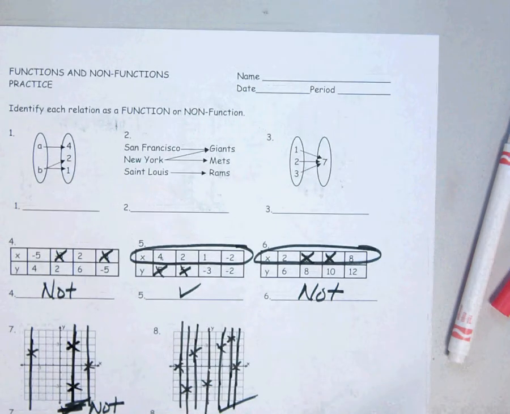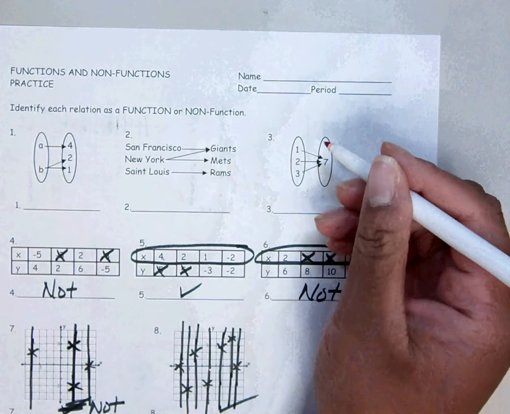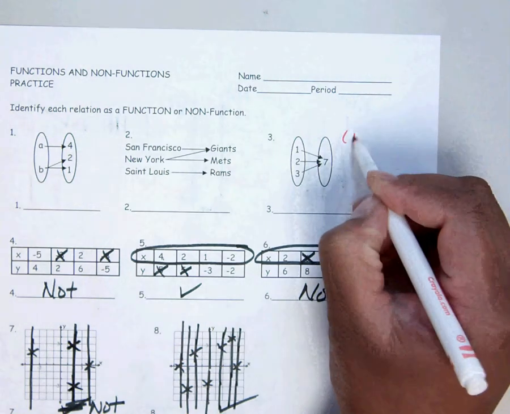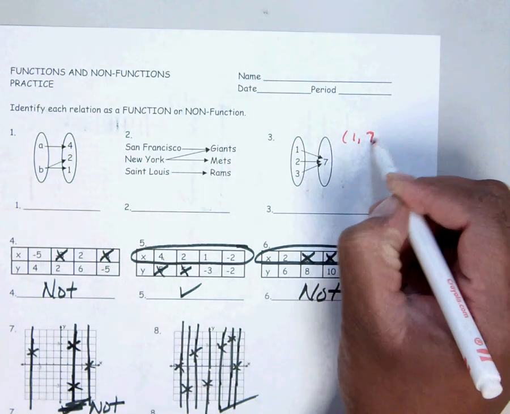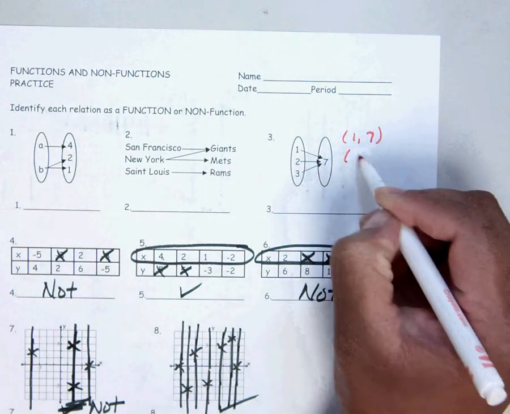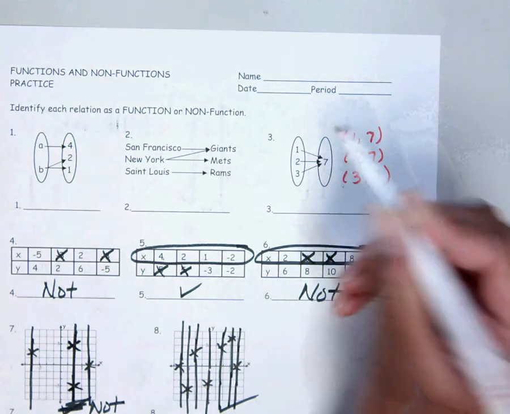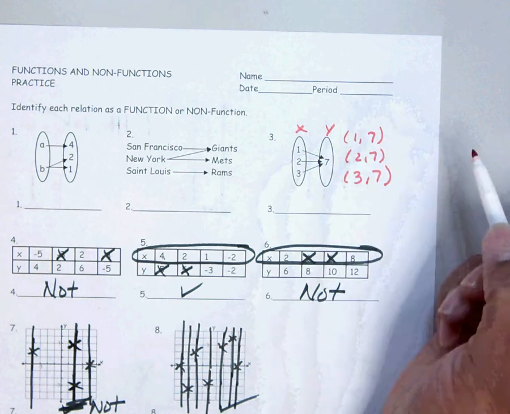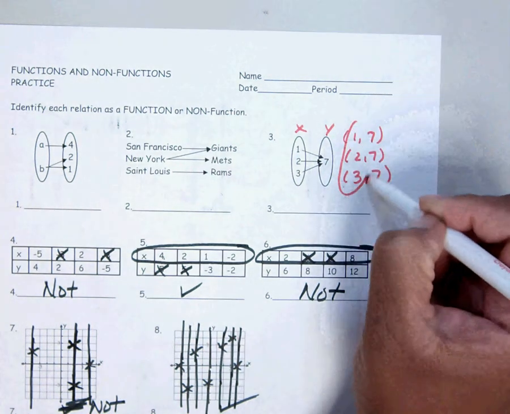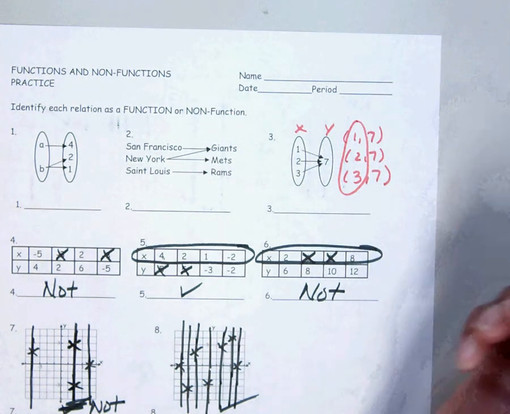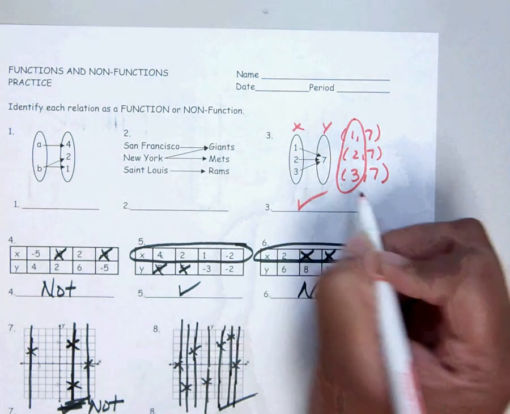Alright, now let's look at 1, 2, and 3. Remember I told you when you have a mapping diagram, go ahead and write the points out or make a table. So this is (1, 7), (2, 7), (3, 7). And this is x and this is y. What's going on with the x values? Do they repeat? No, they do not. So this is a function.